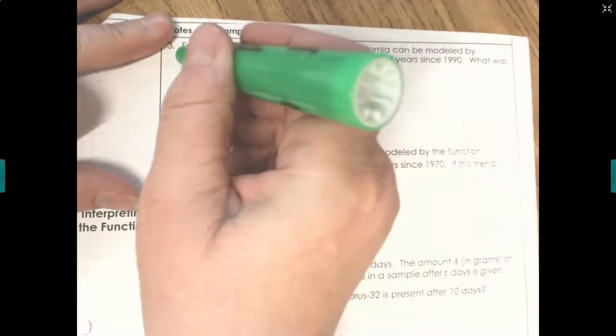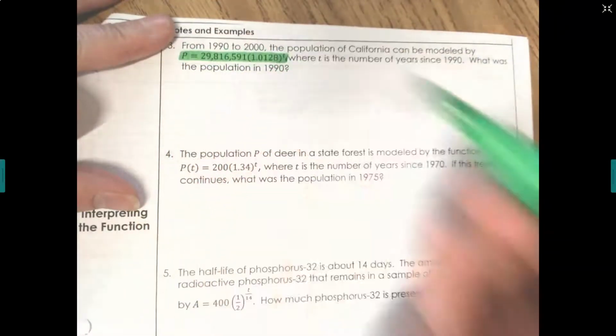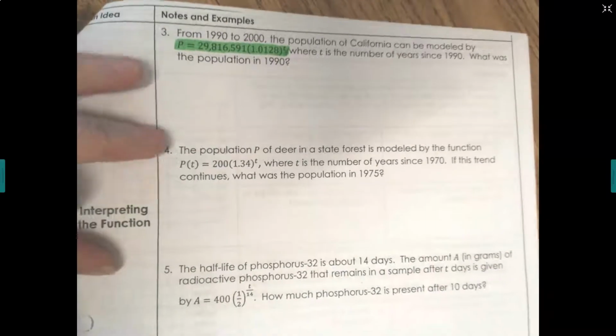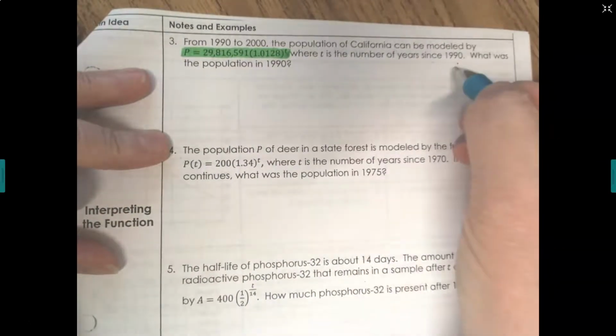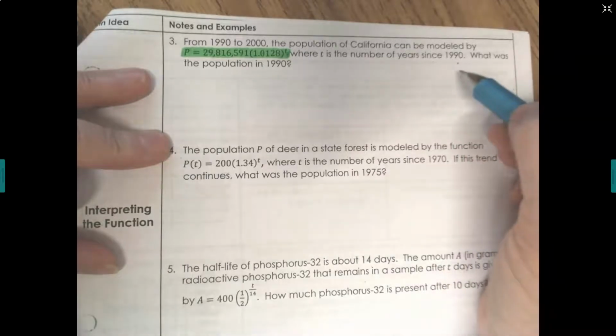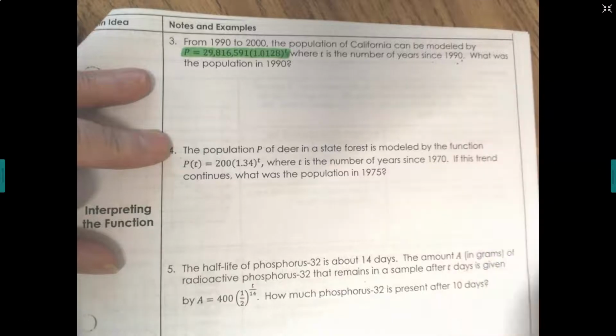So we have the equation, and it says t is the number of years since 1990. So if it was 1995, our time would be 5 because it'd be 5 years since 1990.